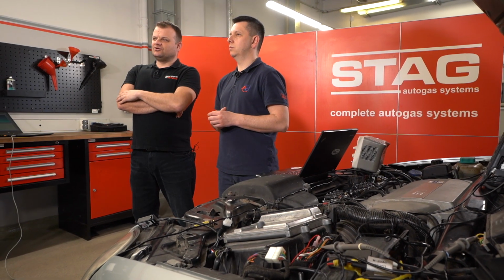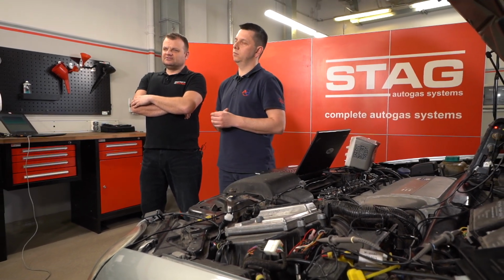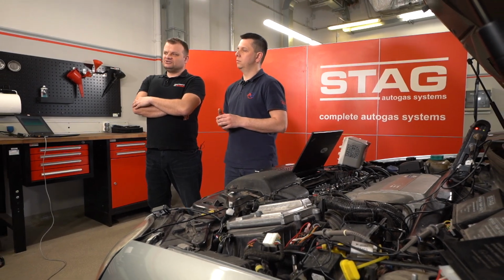After some while, sometimes 100, sometimes 500 kilometers of driving, you will switch the fuel from LPG or CNG to petrol, and driving conditions will be rough. The engine will be running unstable.